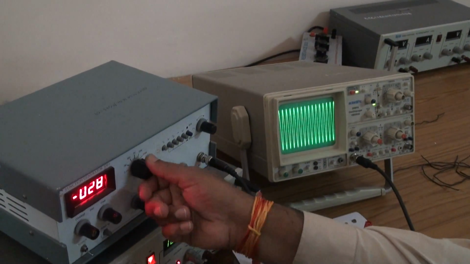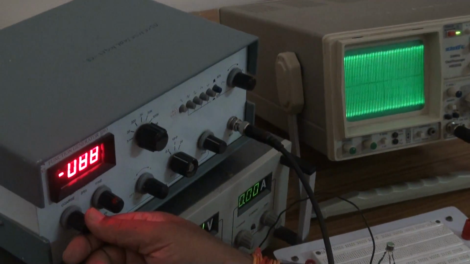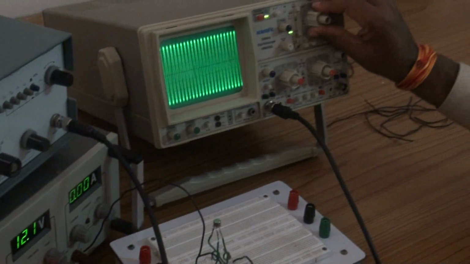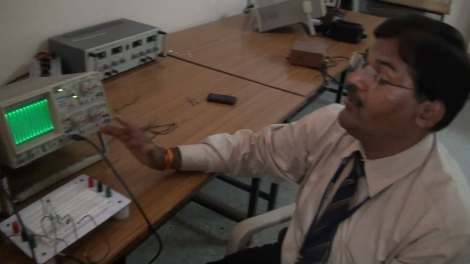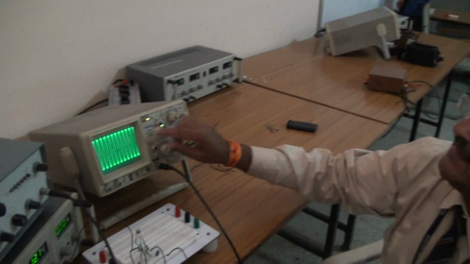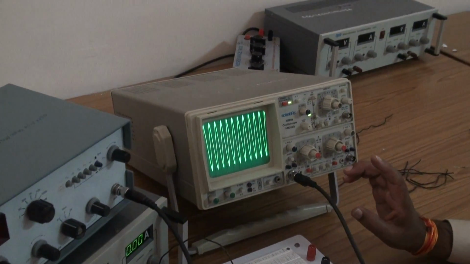Go back, then shift this to 300K. So now you can set to 100K. So this is 100 kilohertz. You can observe that output is not appreciably increased over 1.2. So you can measure how much is there. Nearly 7 boxes are there, 7 into 0.2. So that gives you 1.4 volts.